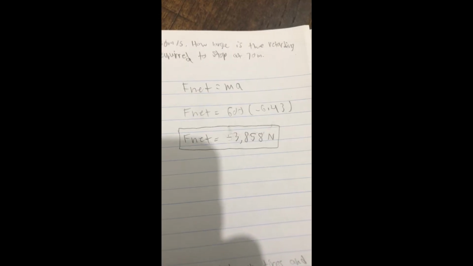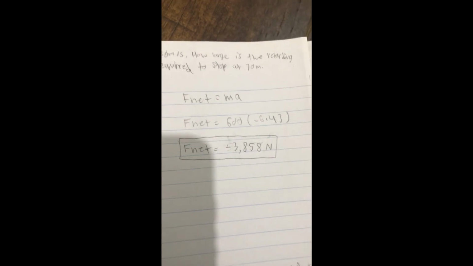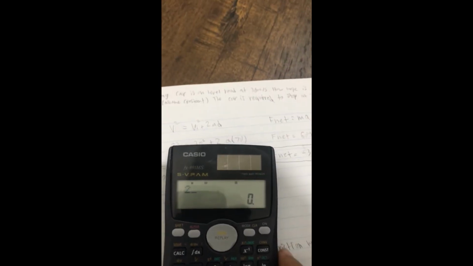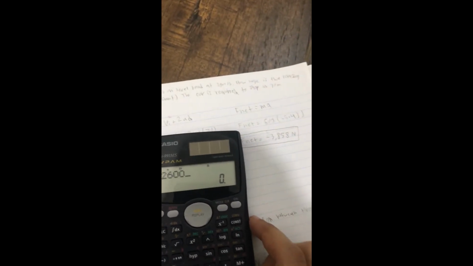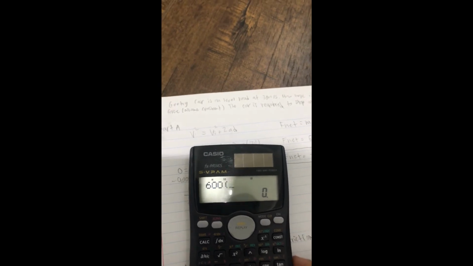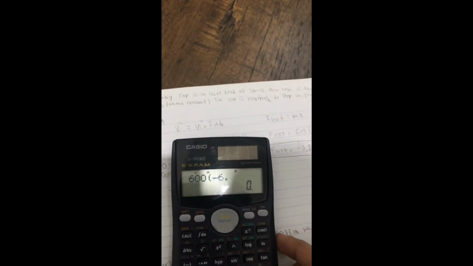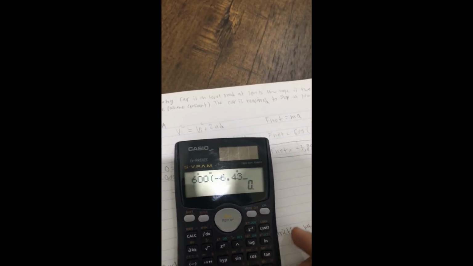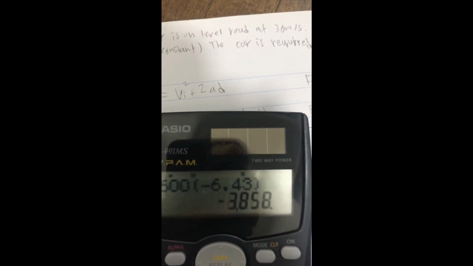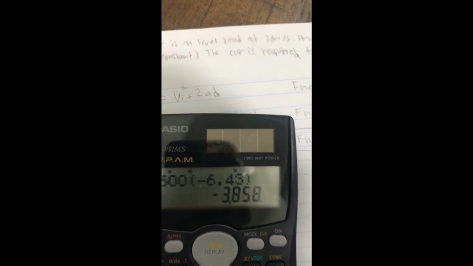Now that we have our acceleration, we can find our force net. So 600 times minus 6.43 gives minus 3,858 newtons. So for part B, we have to find the max coefficient of friction between the tires and the road.